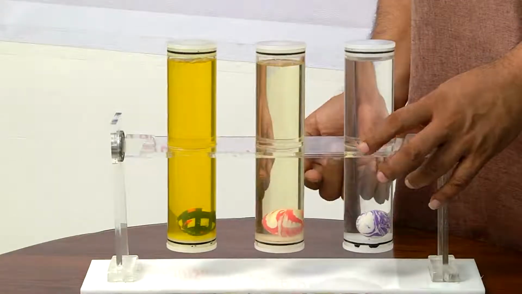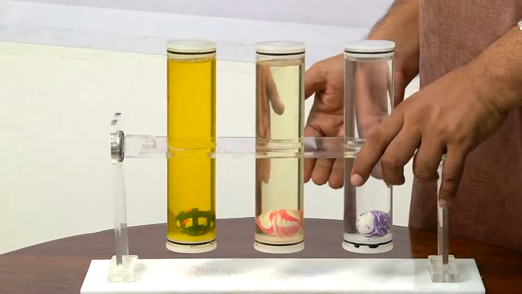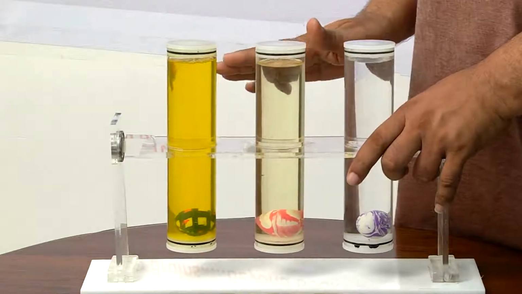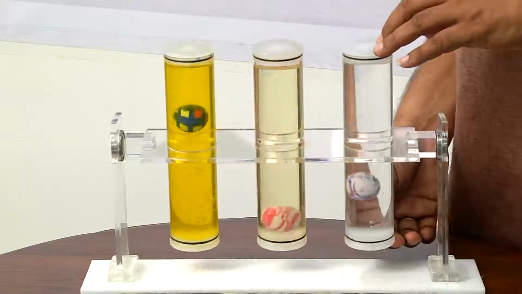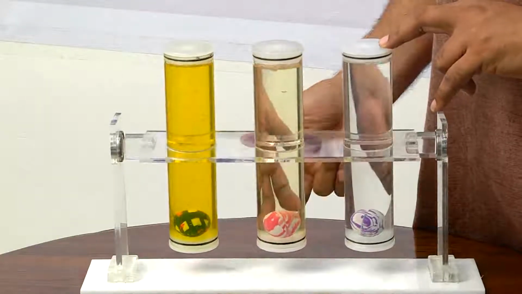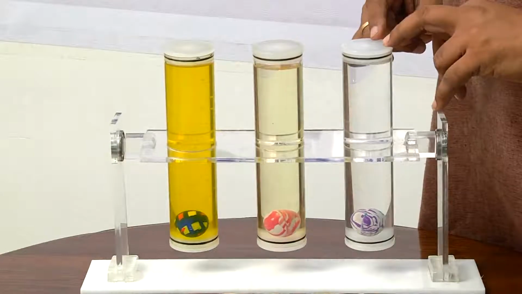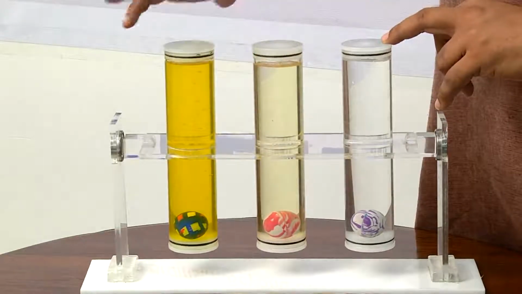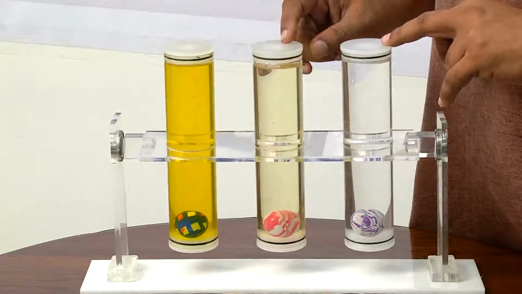So you can see there are 3 balls in these tubes. In each tube there is one ball. Volume and mass of these balls are the same. They are equal in all respects, only their colors are different. Now if I invert these tubes, you just see what happens. The ball in the central tube goes first because its viscosity is least. Then comes this tube. Then comes the third tube, because viscosity is highest in this tube and viscosity is least in this middle tube.